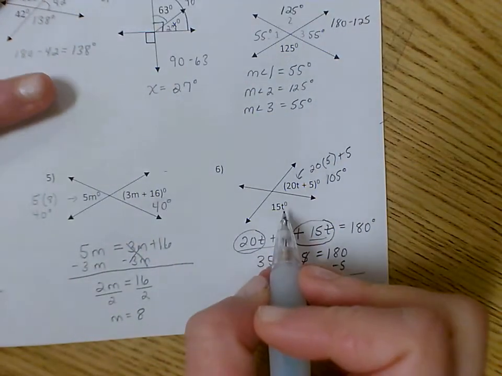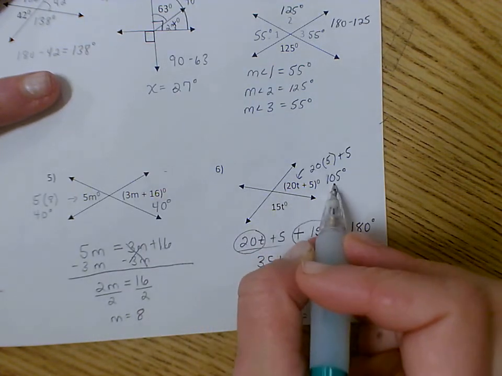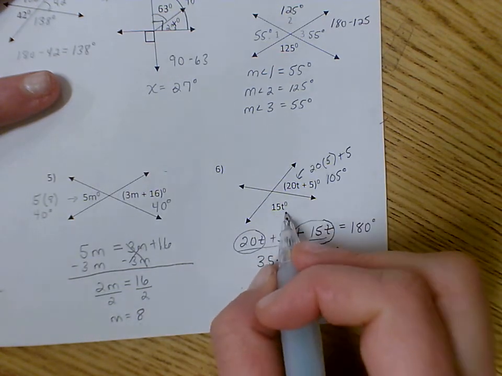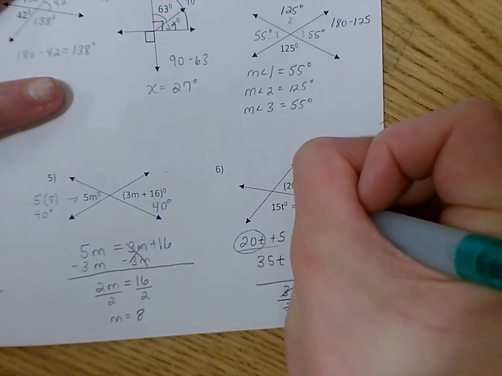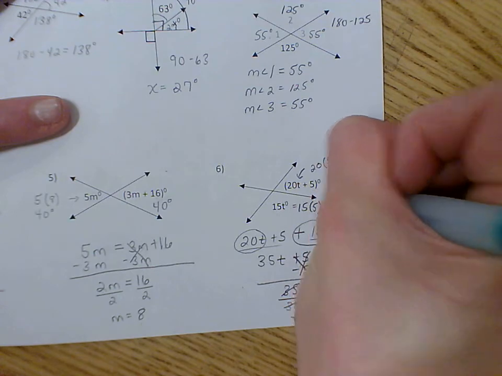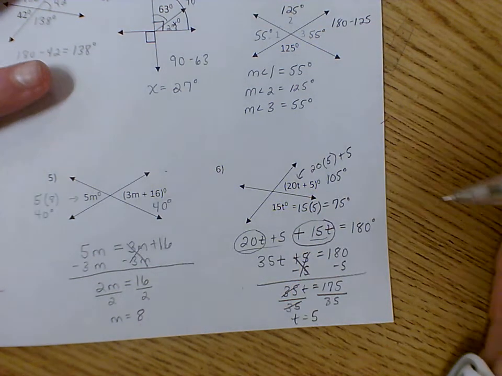And then to find this one, you can remember that these have to add up to be 180. So you could take 180 minus that, and you'd get that. Or you could take 5 and plug it in for t here. So either way, you'll get the same answer. If I take 5 and plug it in, I get 15 times 5, which is 75. And then also notice if you take 180 minus this, you're going to get 75 as well.